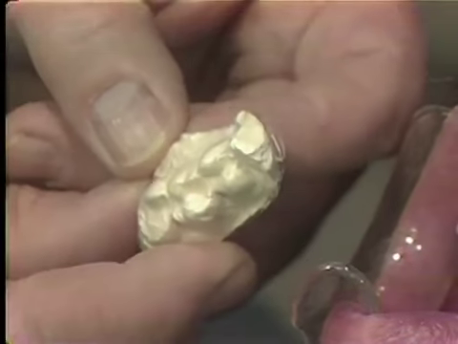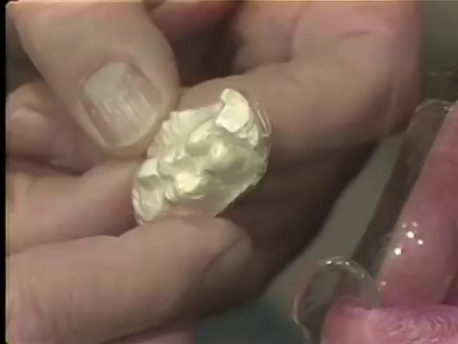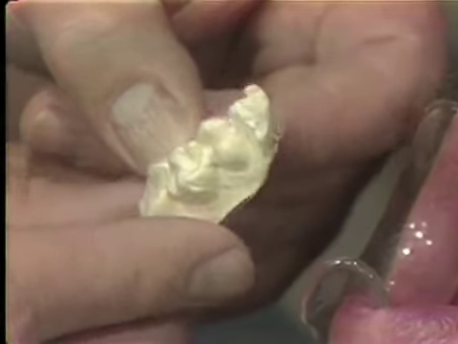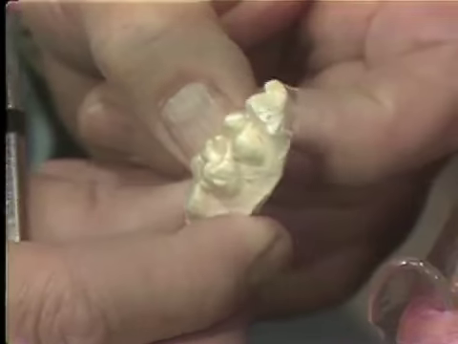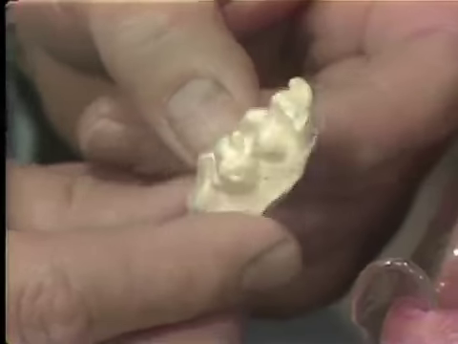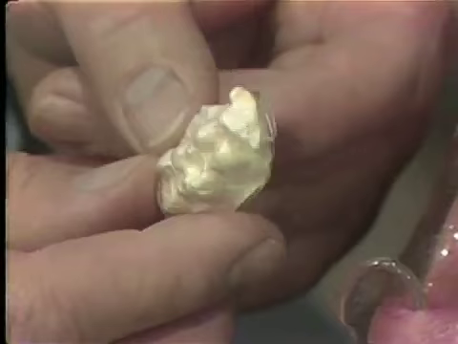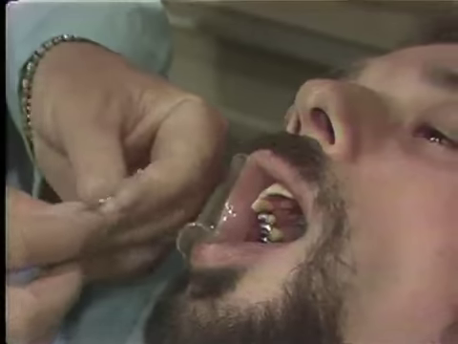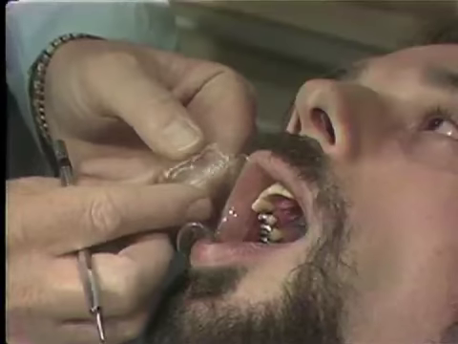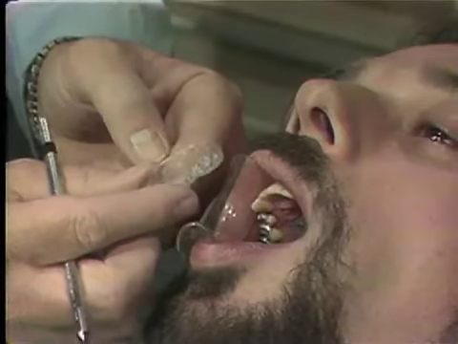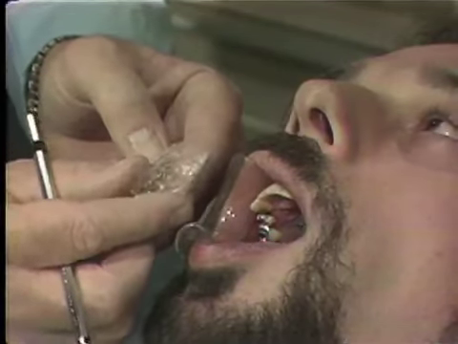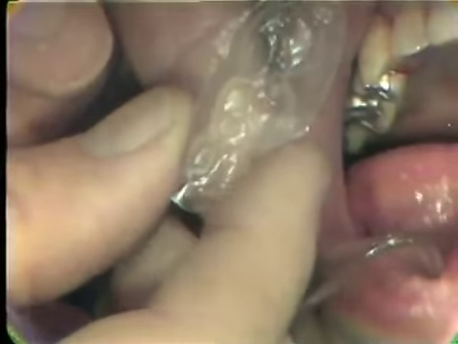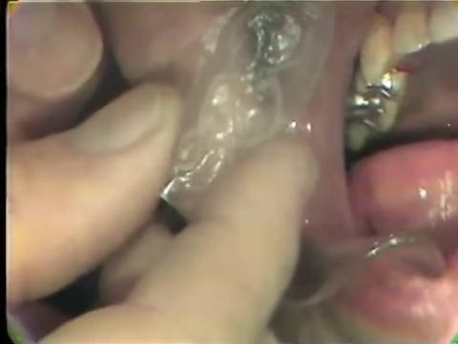We can use the press to suck down a thin shell that we can use to make our temporaries. So here is the shell on the stone model, and here is the thin shell that we will use to form the temporaries. We'll load this up with acrylic Duralay and put it in place to form our temporaries.